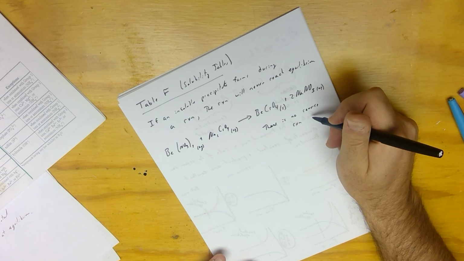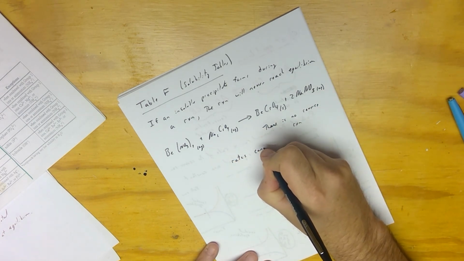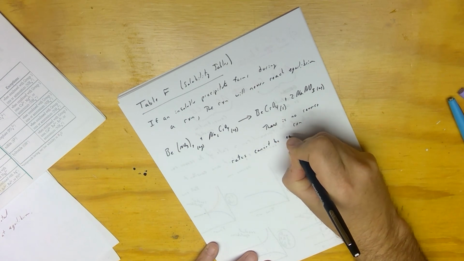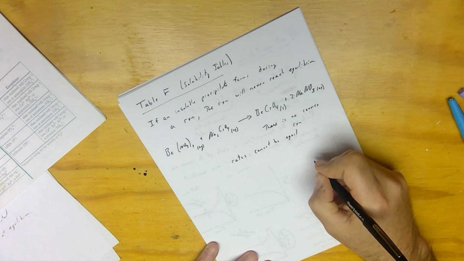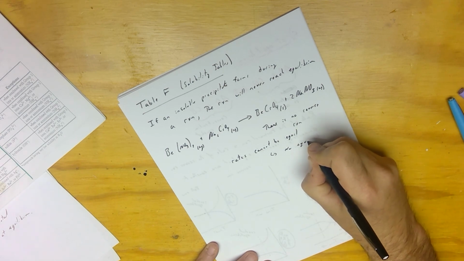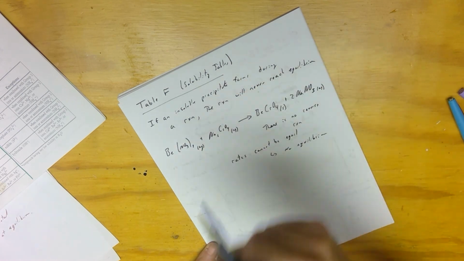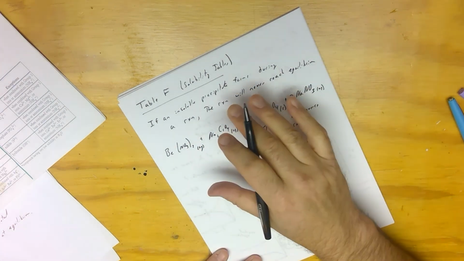Since there is no reverse reaction, the rates can't be equal. So there's no equilibrium. Every once in a while that pops up on the Regents exam.